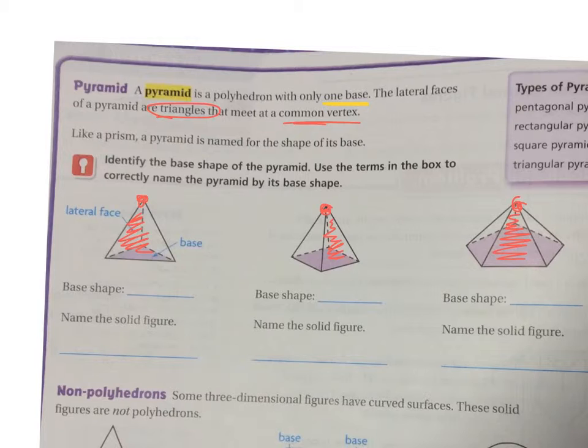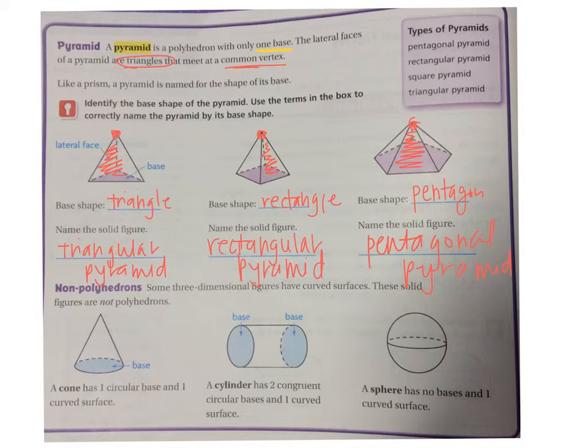Like a prism, though, a pyramid is named for the shape of its base. So let's take a look at this first one here. What's the shape of its base? Triangle. Good. So what is the solid figure called? It's called a triangular pyramid. Okay. What about this next one? What's the shape of its base? Do we know for sure it's a square? No. Are there markings that show us that it's congruent? No. So we should call it a rectangle. So what is the solid figure called? A rectangular pyramid.